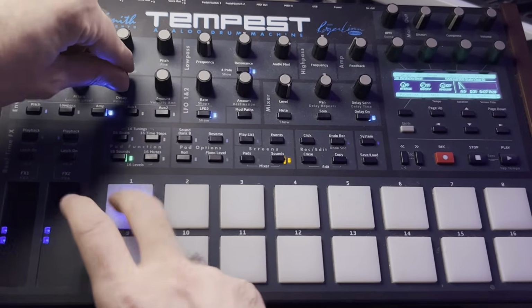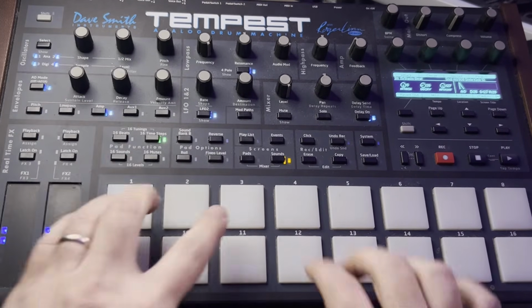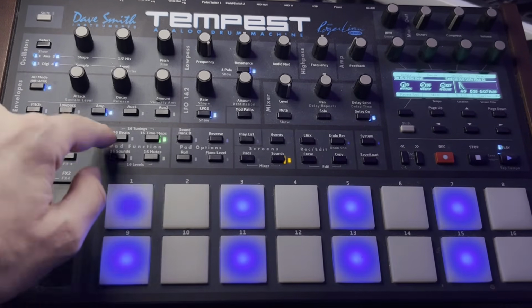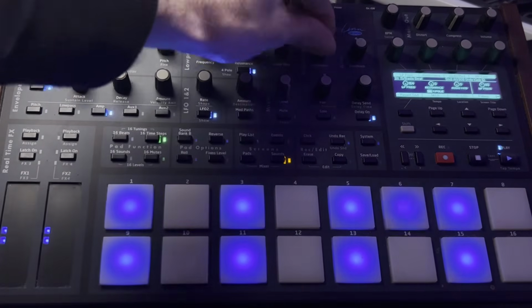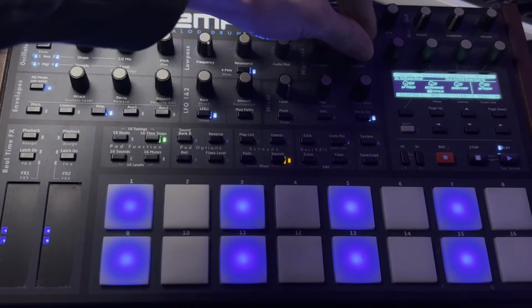So now I'm on the amp envelope and I'm taking down the decay. And now I'll get a little sequence going just to test this out more. Now I'll turn up the high pass filter to take out the low end. And turn up the feedback a little bit.